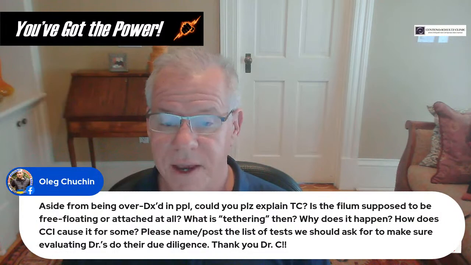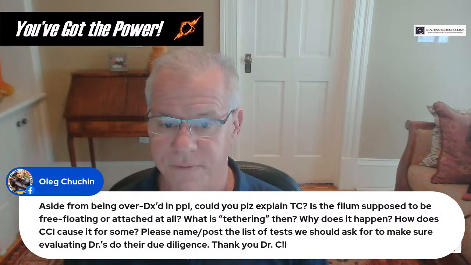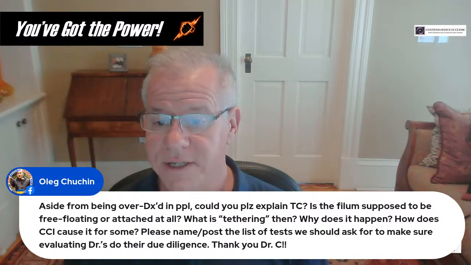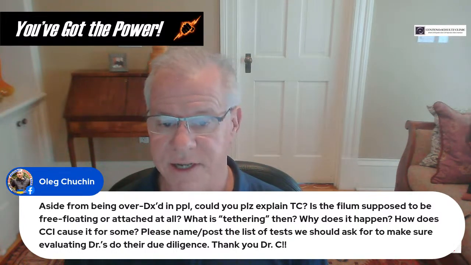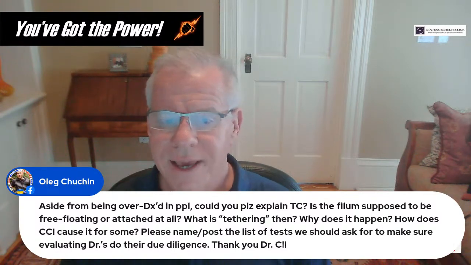Aside from being overdiagnosed in people, could you please explain tethered cord? Is the filum supposed to be free floating or attached at all? What is tethering then? Why does it happen? How does CCI cause it for some? Please list the tests we should ask for to make sure doctors do their due diligence.